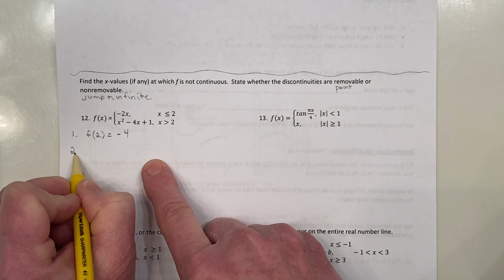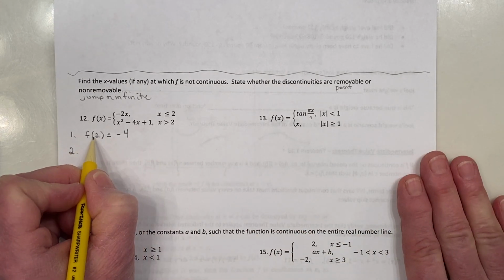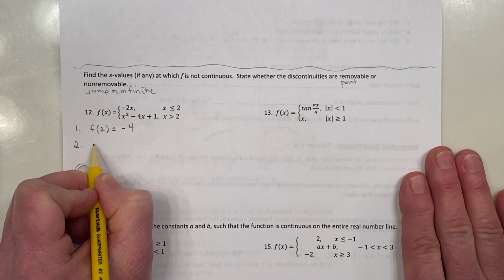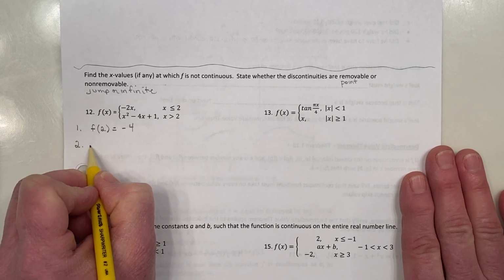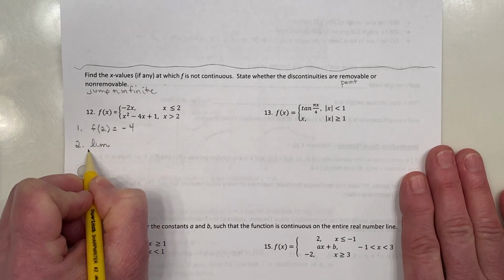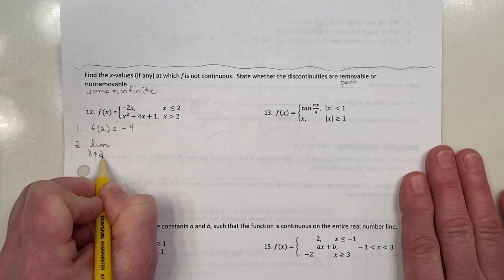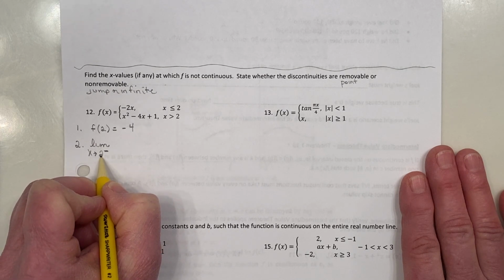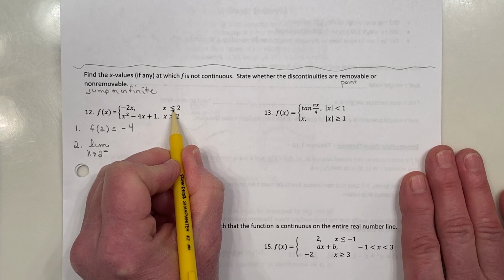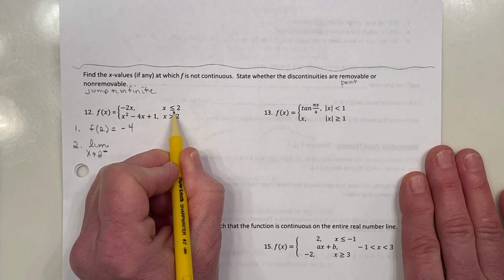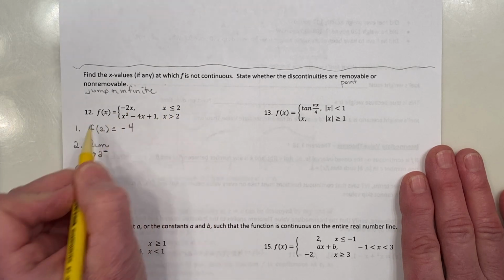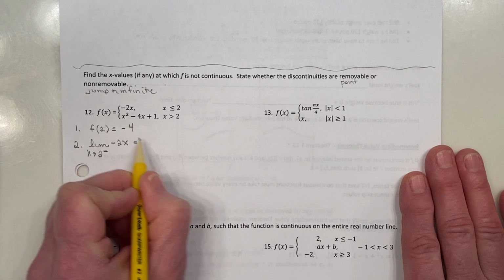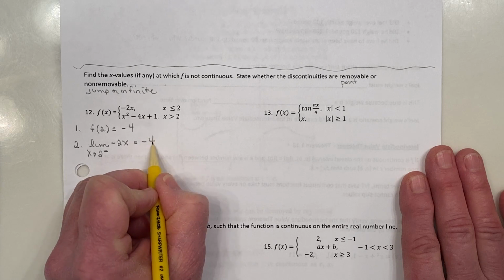In order to be continuous, not only does part 1, the function, have to be defined at that x value, but the left limit and the right limit have to exist and they have to equal each other. So let's investigate the limit as x approaches 2 from the left. Well, numbers to the left of 2 are smaller than 2, so that puts me on this piece right here. So let me go ahead and plug in 2 to negative 2x. We've already done that up here, so we get negative 4.